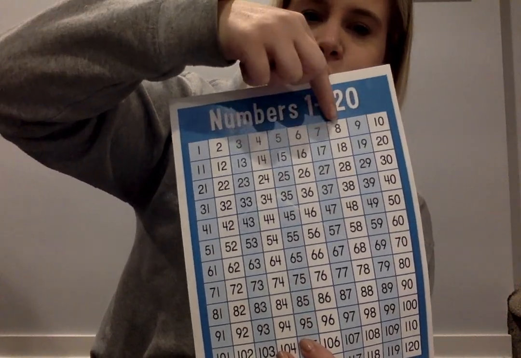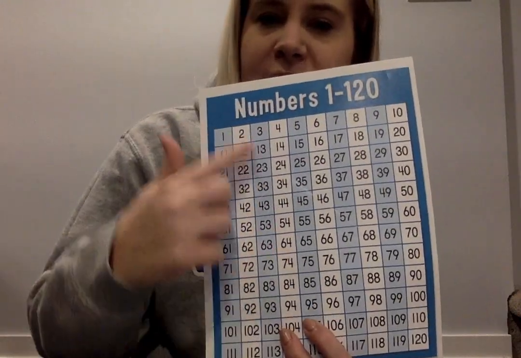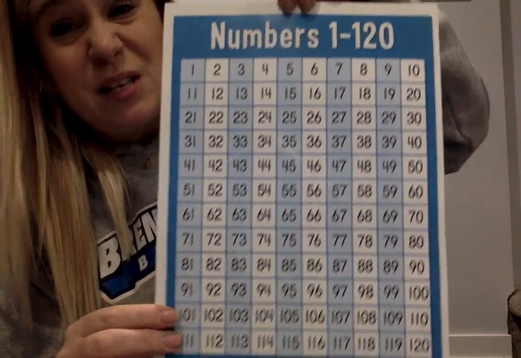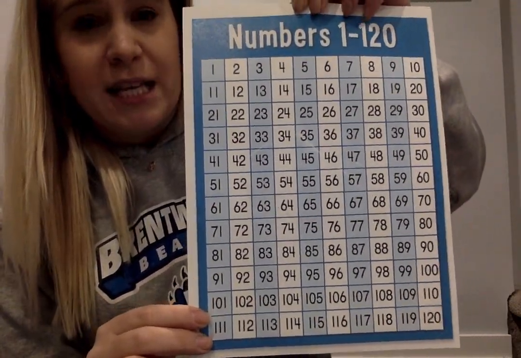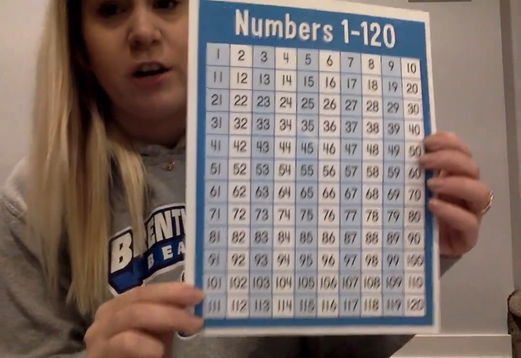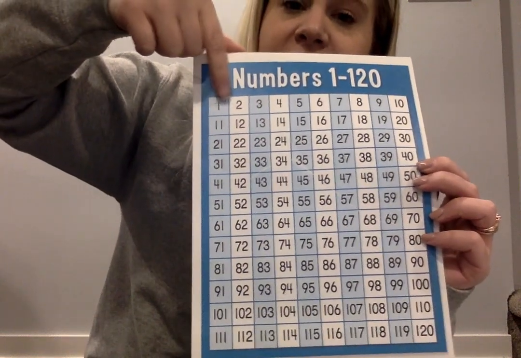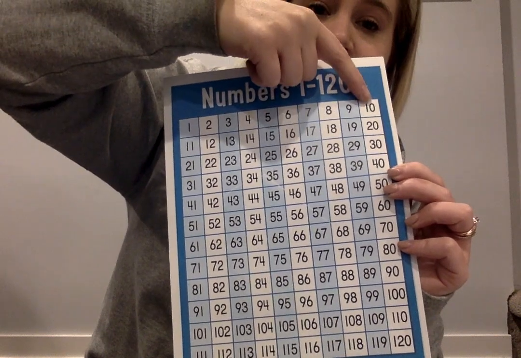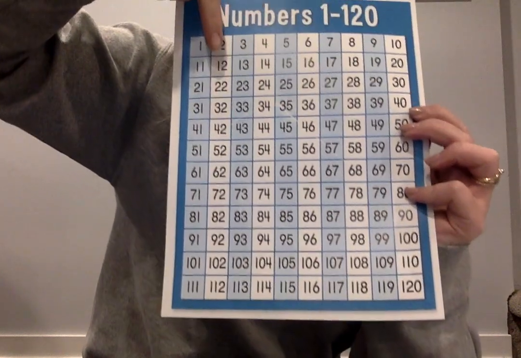So on my 120 chart, I have blue columns and white columns. So I'm only going to count the white columns. Counting by 2s also means I'm only counting the even numbers, the numbers that I could share equally. Ready? 2, 4, 6, 8, 10. Are you counting with me?